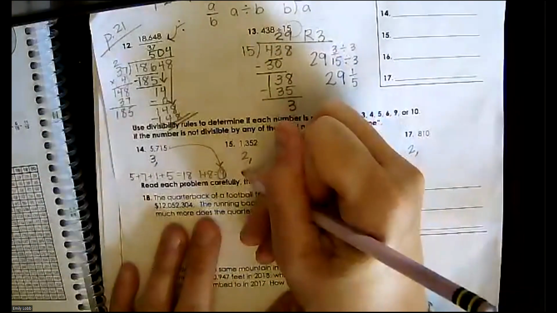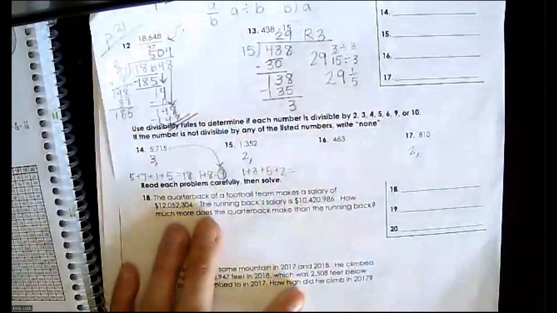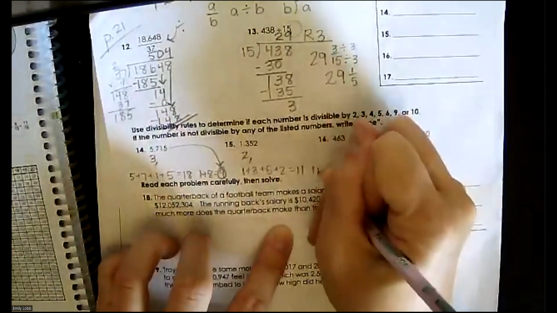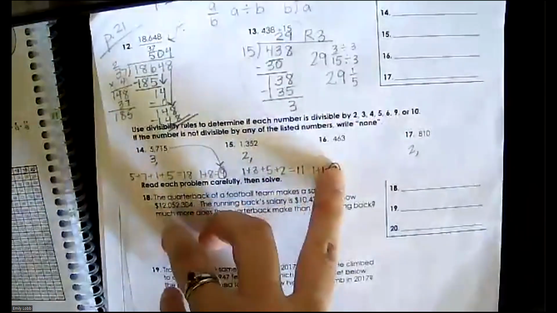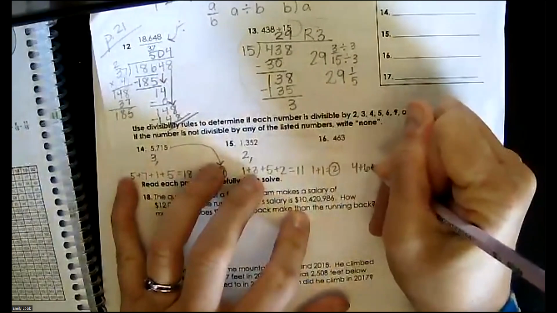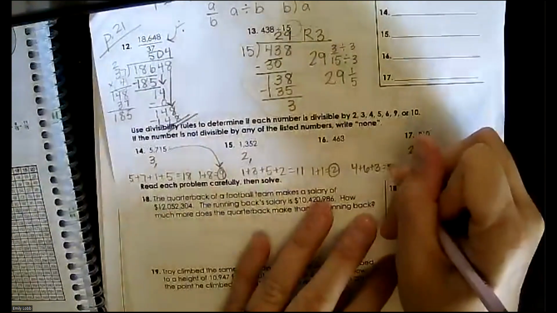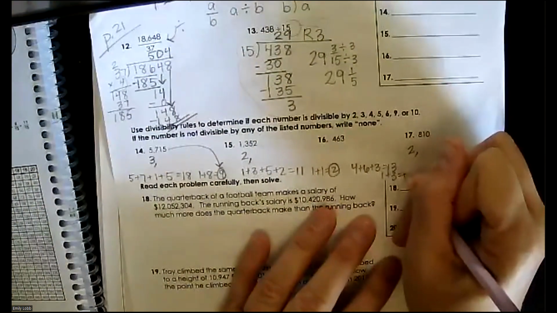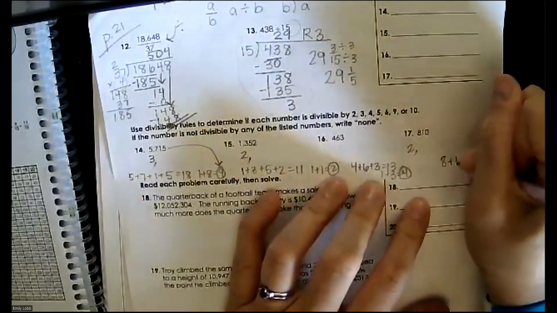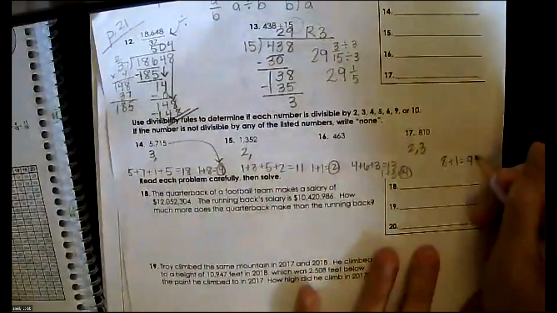Then I would add up this one for number 15. 1 plus 3 plus 5 plus 2. So this is 4, 9, 10, 11. 1 plus 1 equals 2. That doesn't add up to a 3, 6, or 9, so we're skipping 3 for this one. 4 plus 6 plus 3. This is one I would probably look at and tell you 13, right? Because 10 plus 3 is 13. 1 plus 3 equals 4. So that doesn't work. But our last one, 8 plus 1 does equal 9. So this is divisible by 3.